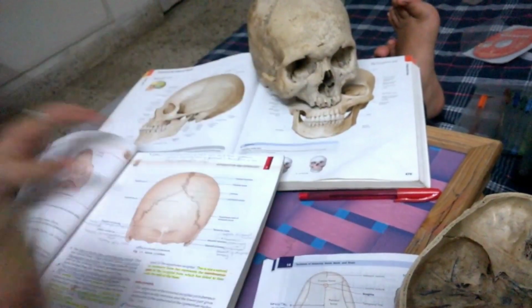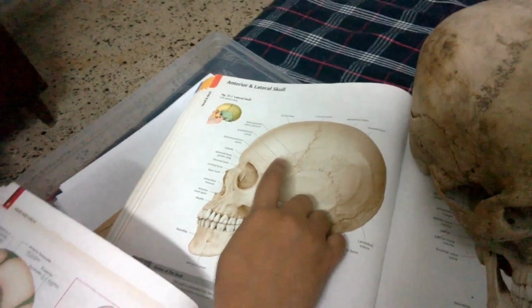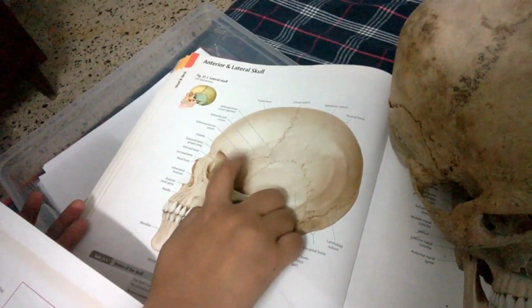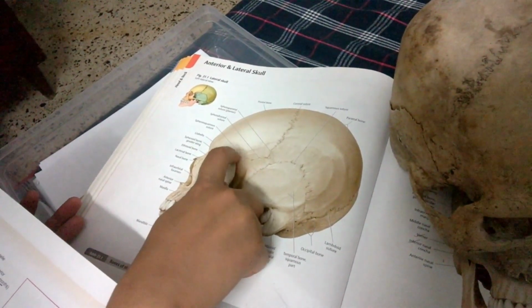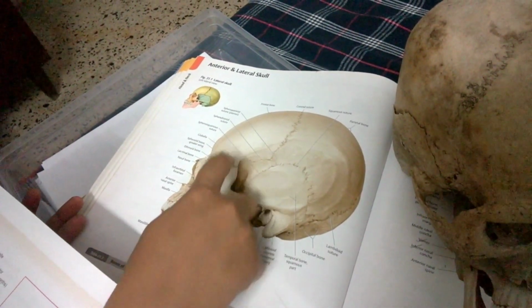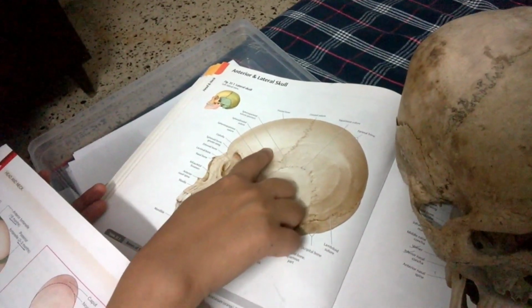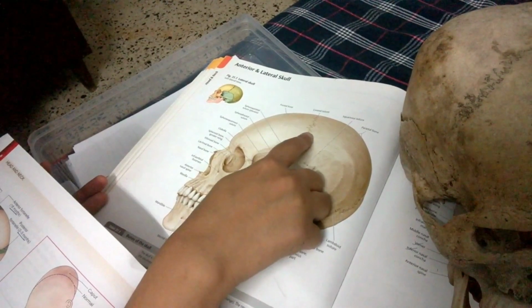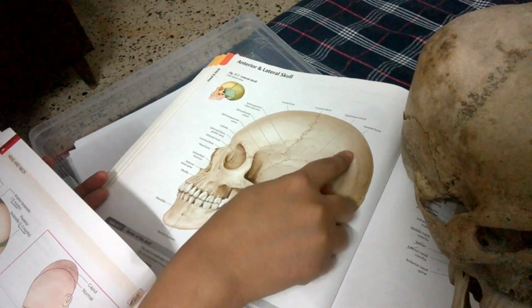Now we'll talk about the temporal lines, which can be seen here but not that clearly. The temporal lines begin at the zygomatic process of the frontal bone, the upper part. They arch backwards and upwards and cross the frontal bone, the coronal suture and the parietal bone.